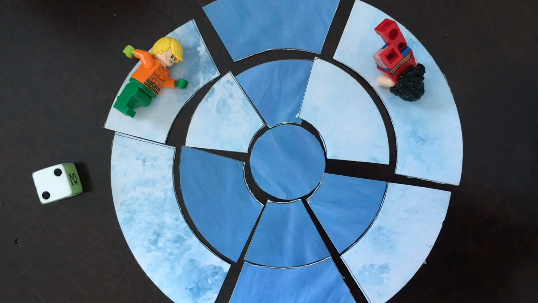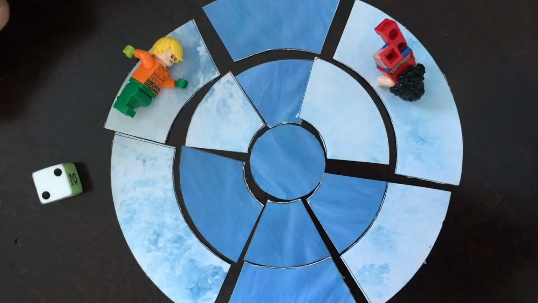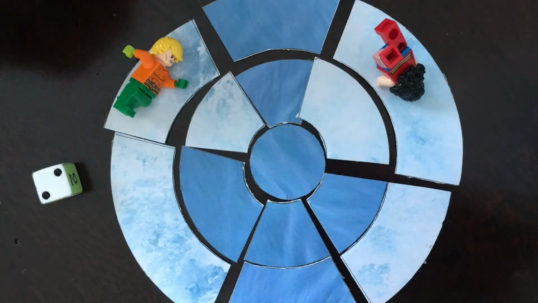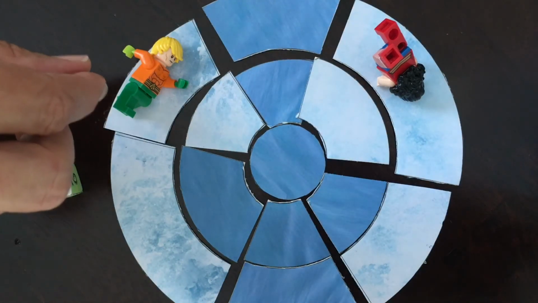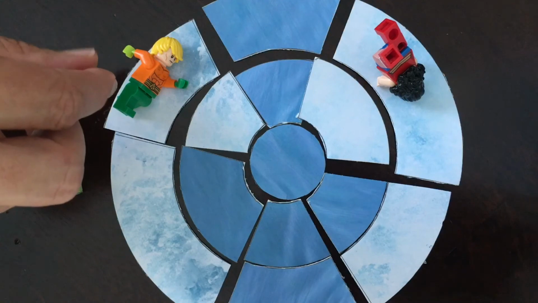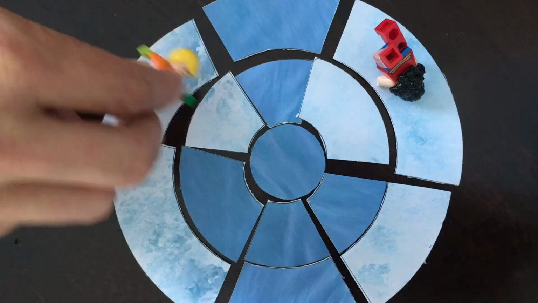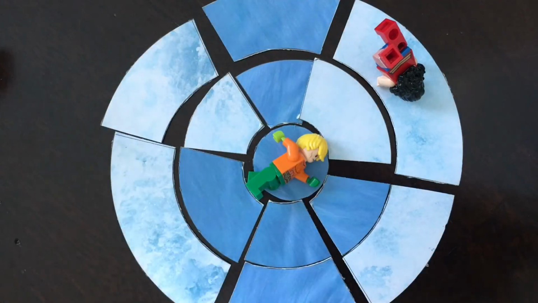So you won't cause ripples. So you can go on any of the spaces. Can you go through another character? You cannot land in the same space as them though. Otherwise, you both die. Okay. All right. There you go. Okay.